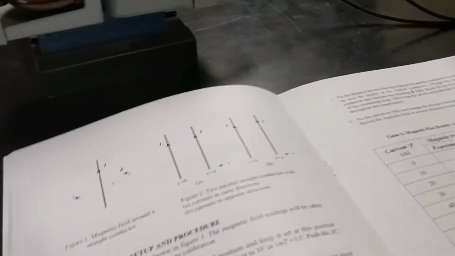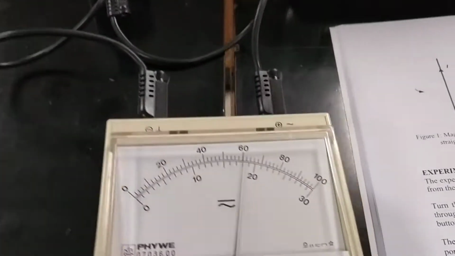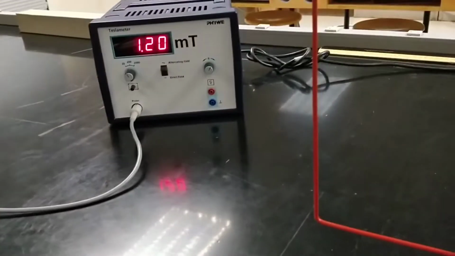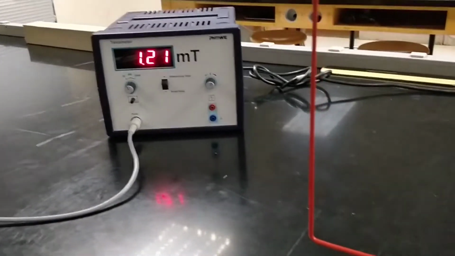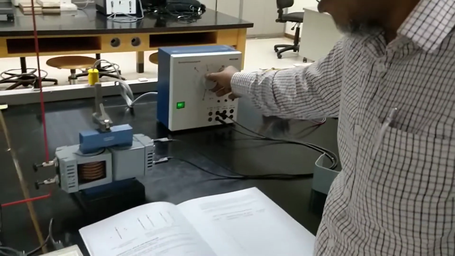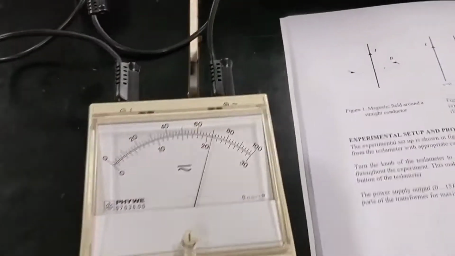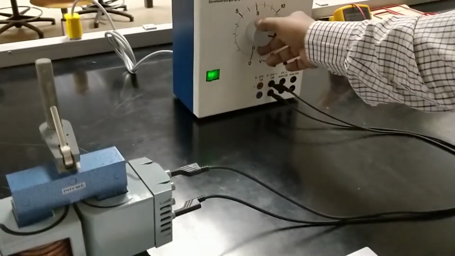I will go for 60. So this is my 60, and I'm getting 1.2 millitesla. This is 70, and I'm getting 1.4 millitesla, and this is 80.